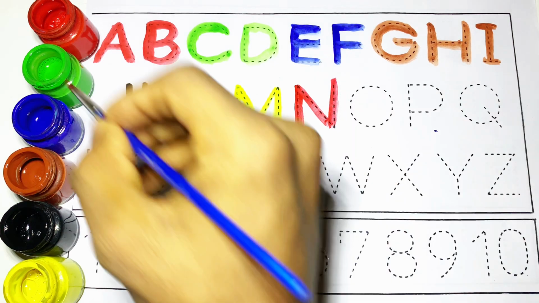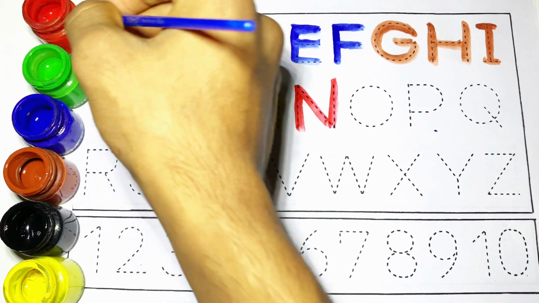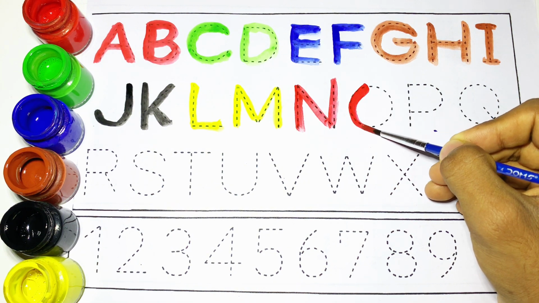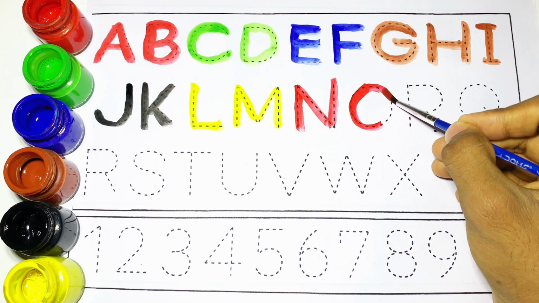Kids, again use red color and draw O. O for orange, O for octopus. The alphabets of O.